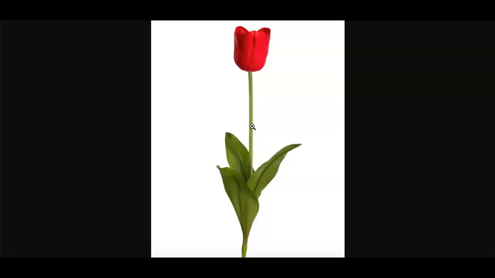One way to think about the stem is to think of it like a straw. So we talked about how the roots are kind of like a sponge. They soak up things that are around them, like water and nutrients from the soil. The stem is like a straw. It brings things up to the flower and the leaves. So this small skinny green thing right here is a stem.